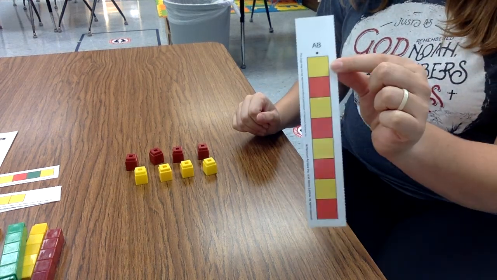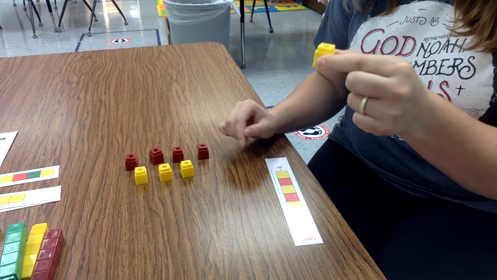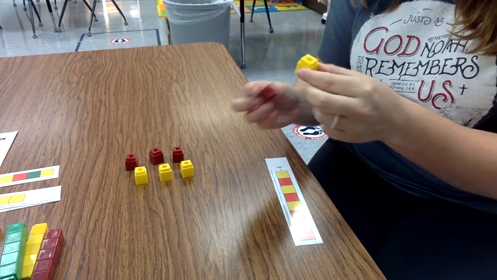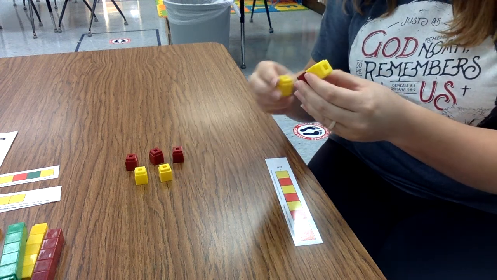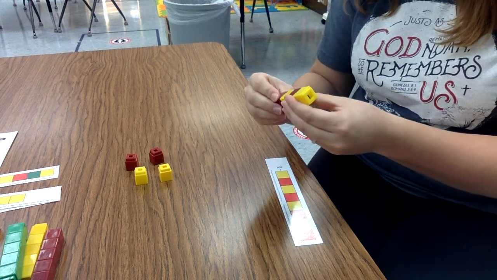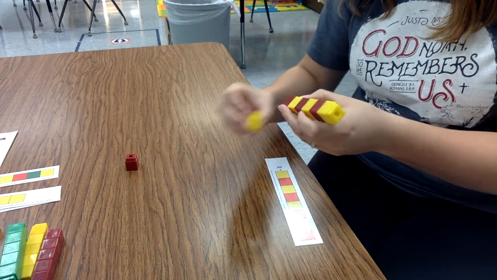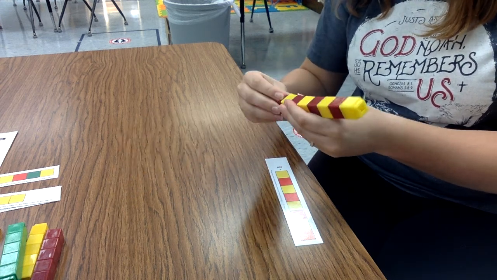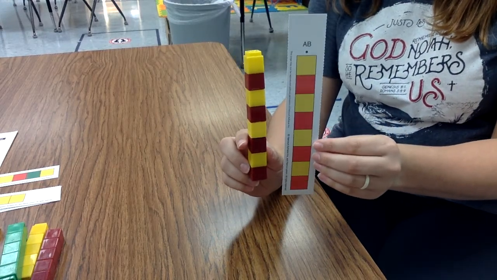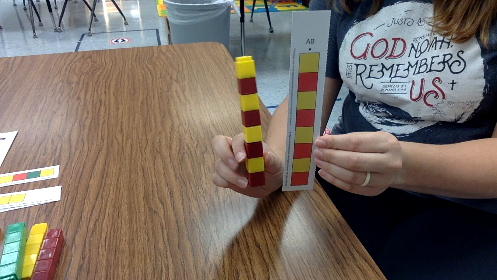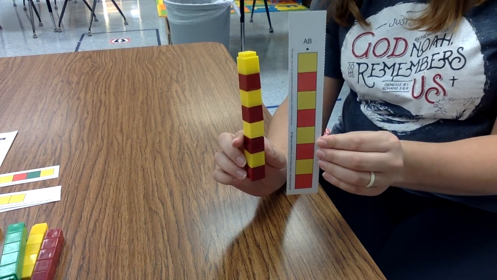Now, our first color starts with yellow, so let's put our yellow as A. And then our B is red, so A and B. Let's put them together for A, B. So then we start again, A and B, A, B, A, and B, just like that. And it matches our card. It has yellow started with A, and we end down here with B, which is red. And we have the exact same amount of cubes.